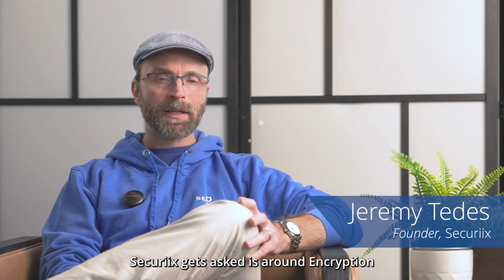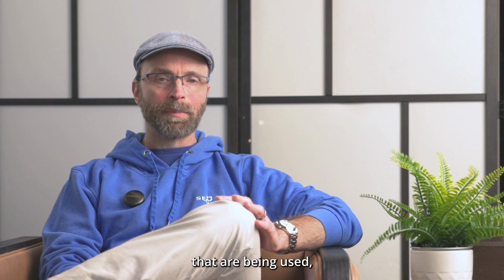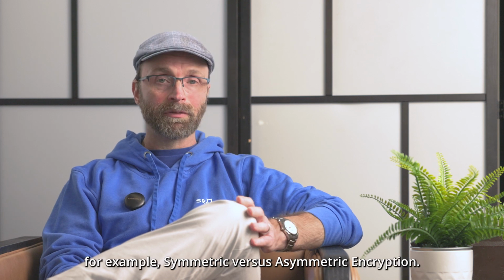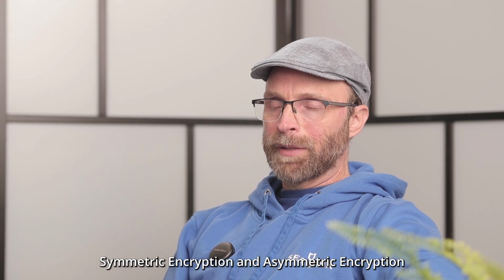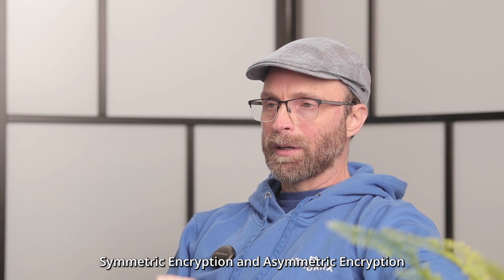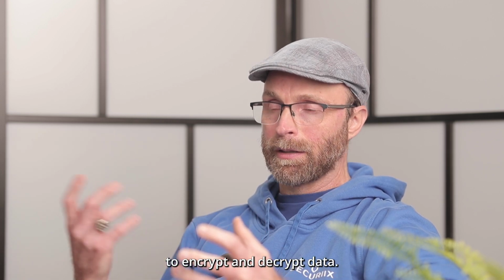Another question that Securiix gets asked is around encryption and the different types of algorithms that are being used. For example, symmetric versus asymmetric encryption. And what are the uses? What are the differences? What are they? Symmetric encryption and asymmetric encryption are just simply two different types of methodologies to encrypt and decrypt data.